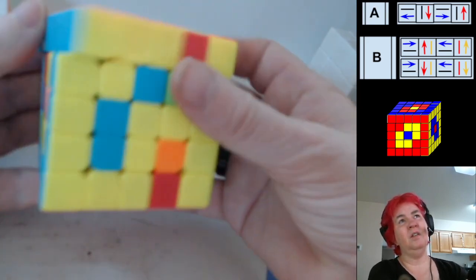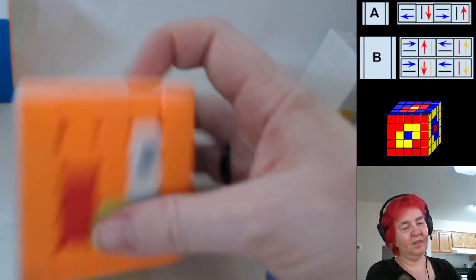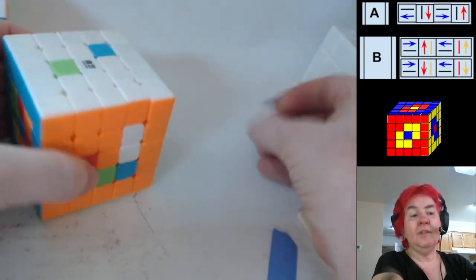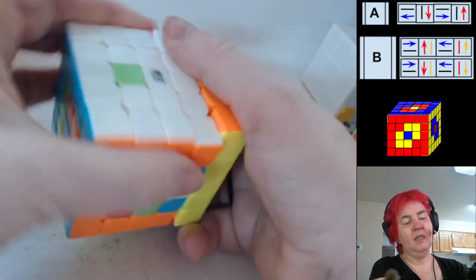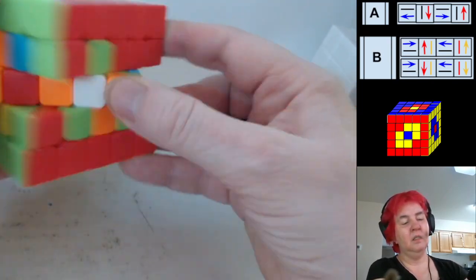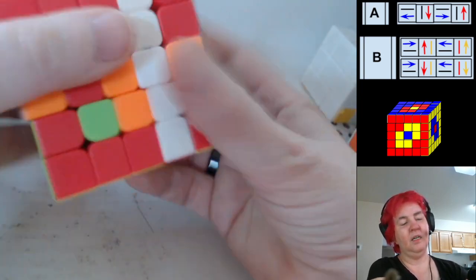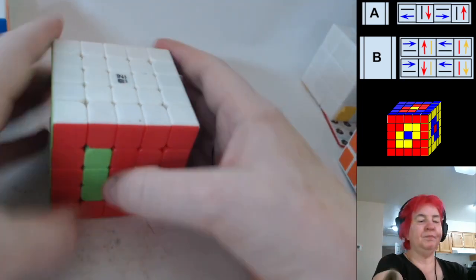Reverse down, reverse down. So it's more Formula A. I'm going to do this again. These are going to go up to the top. Now I can go back to Formula A if I want to. Out, down, in, up. Line it up. Out, down, in, up. And reset.